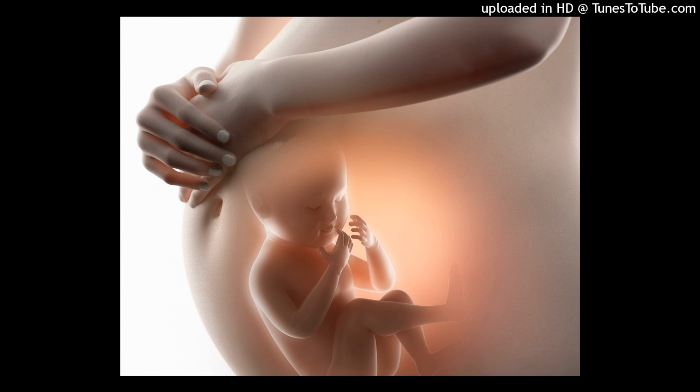Internal differences in males and females begin to be apparent in the 7th week. External genitalia look similar until the end of the 9th week. By the end of week 12, the fetal gender can be determined by the appearance of the external genitalia.